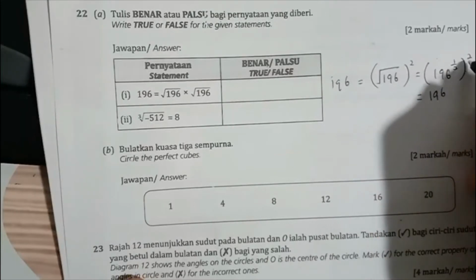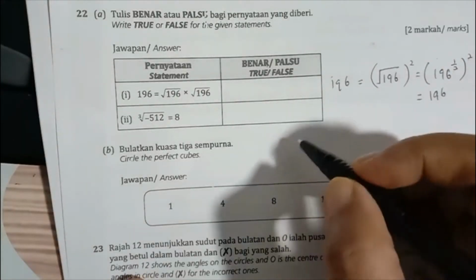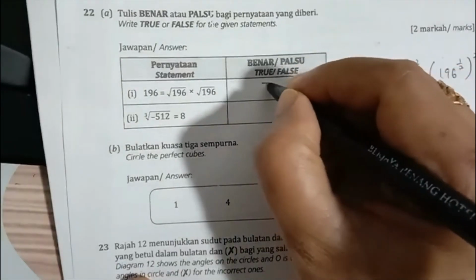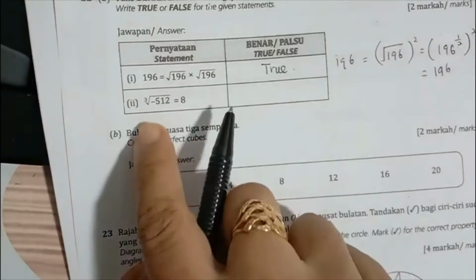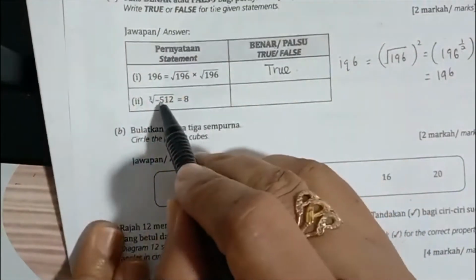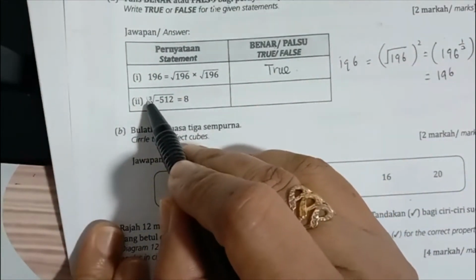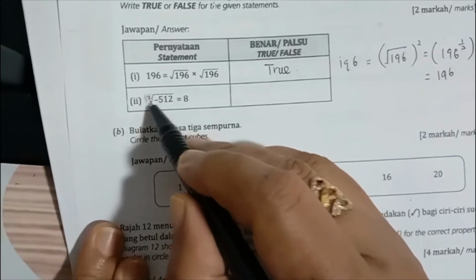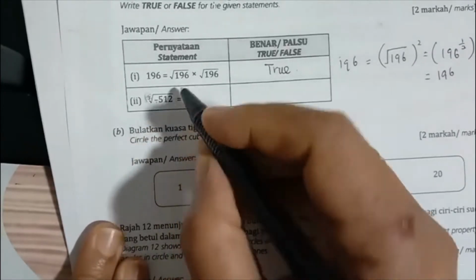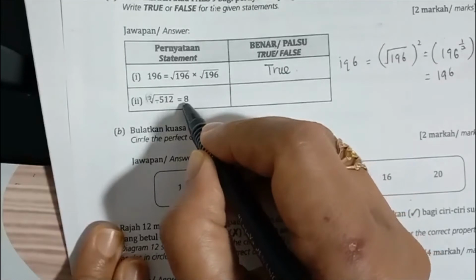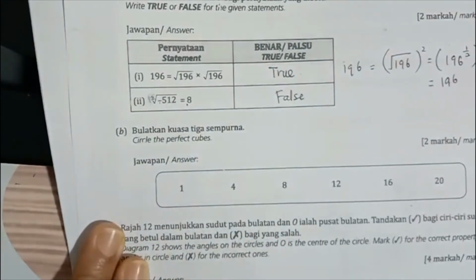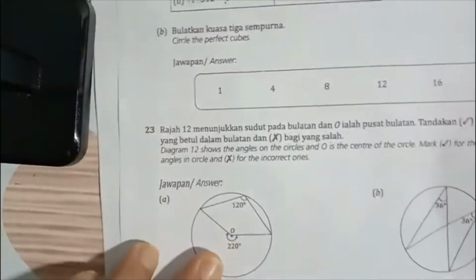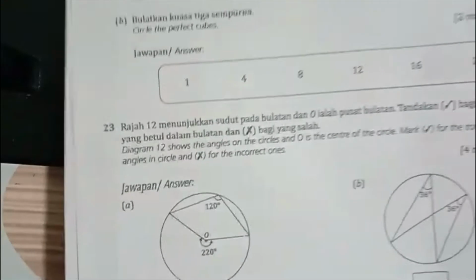Okay, this is the law of indices. So this one you get true. Okay, you just write down the word true here. And then this one is negative root 3. If the root here is the odd number and inside is negative, the answer must have negative, of course. So from here you don't have negative, meaning this one is false. Okay, so we can get the answer straight away and no need to use calculator. Also, we know the answer.